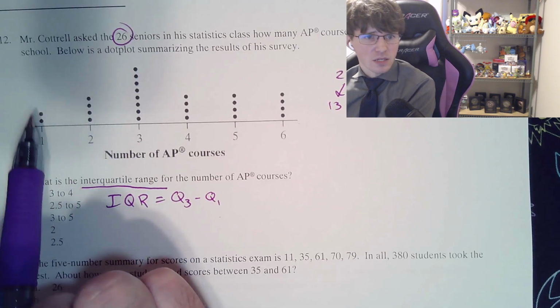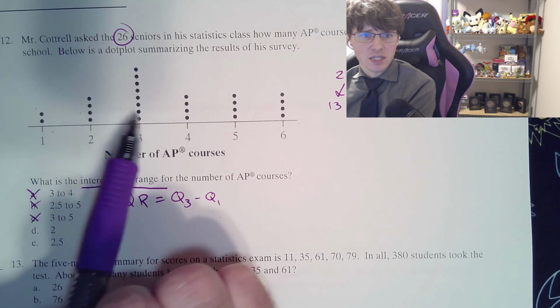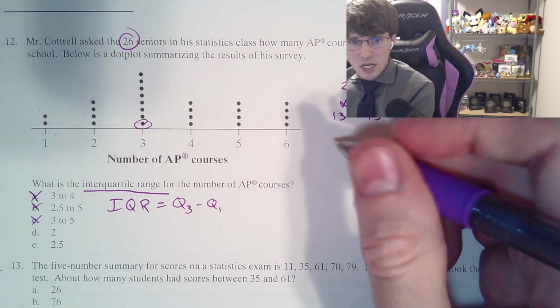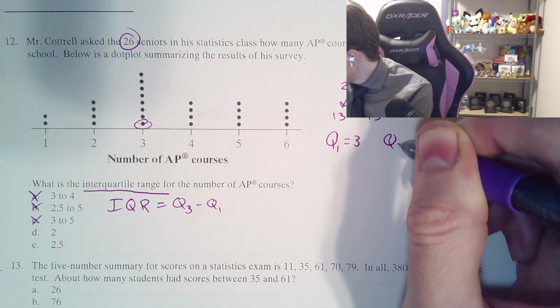What it means by that is we have a 1, 2, 3, 4, 5, 6, 7. This is our 7th value down there at number 3. So that means that our Q1 equals 3. We need to figure out what our Q3 is.